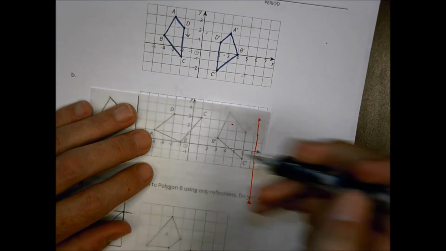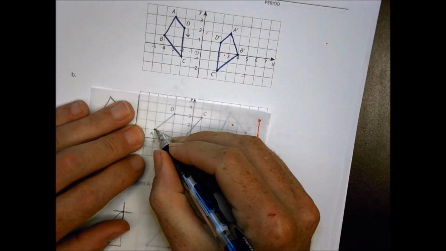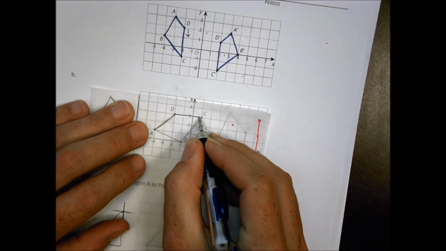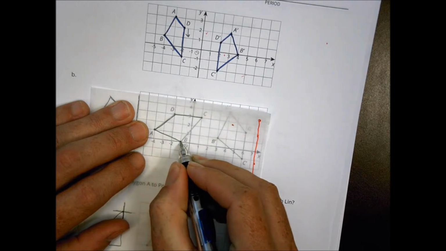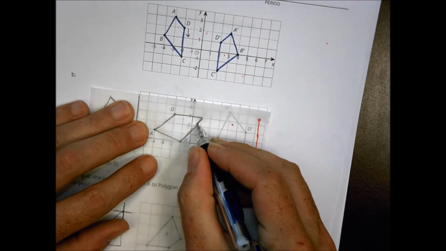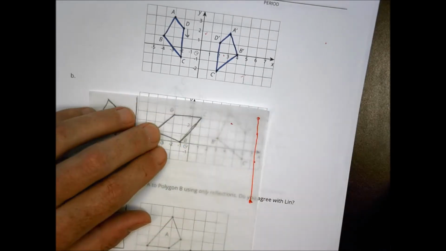All right, we have A to D, D to C. Here's A to B here, and B to C there. All right, that's my shape that I have that I'm starting with.